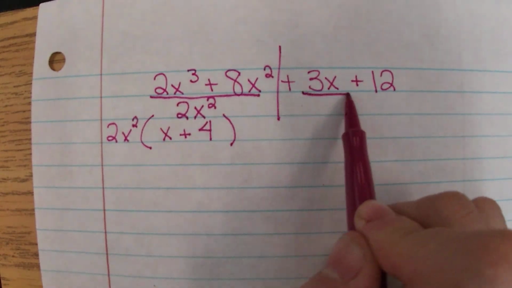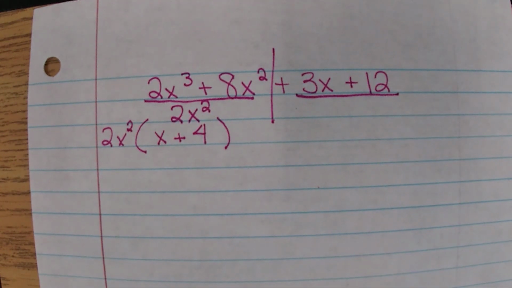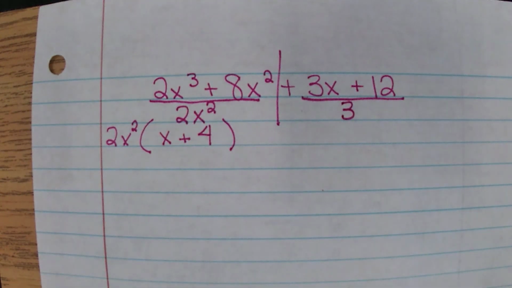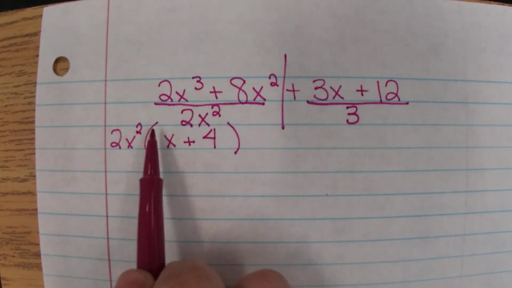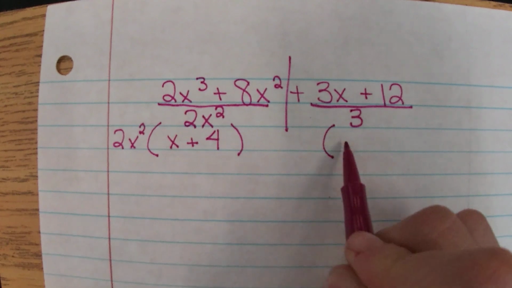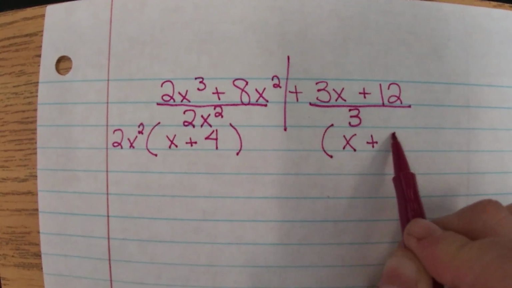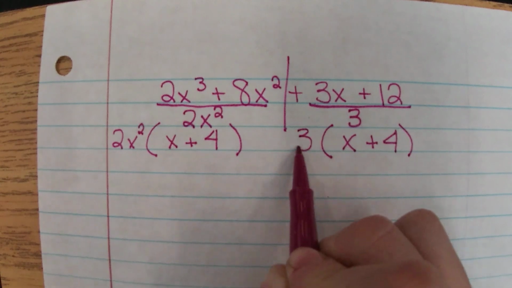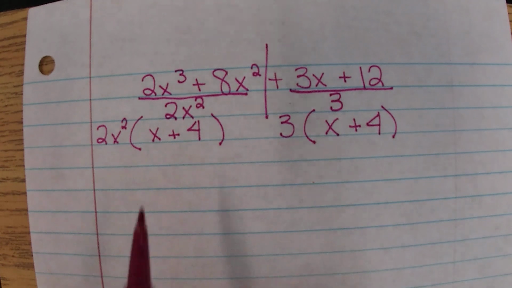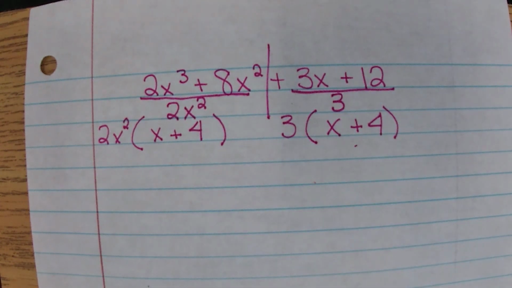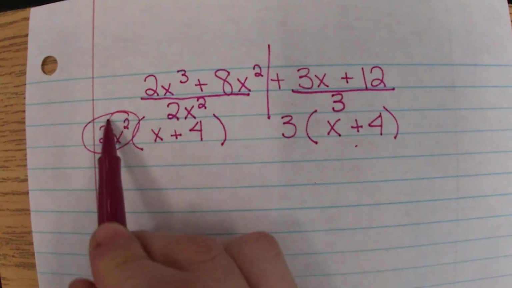Okay, then I'm going to do my right-hand side. So what goes into 3 that also goes into 12? We'll pull out a 3. They don't both have the x, so I can't pull that out. 3 divided by 3 is 1. You can choose to write down the 1. If you wrote down the 1, you probably would have written down the 1 over here. 12 divided by 3 is 4. We have matching binomials. Those both say x plus 4, which is perfect. That's what we want to happen.